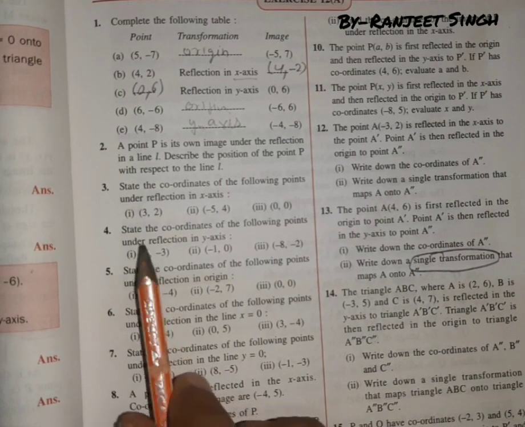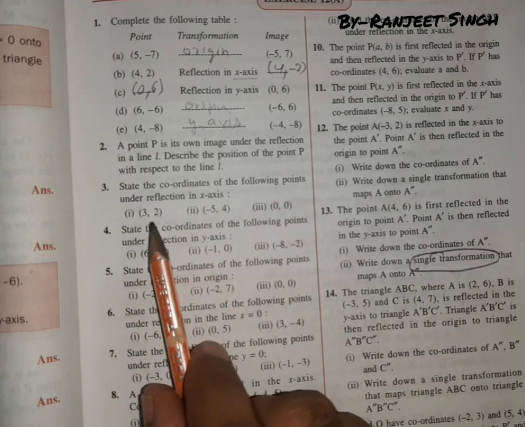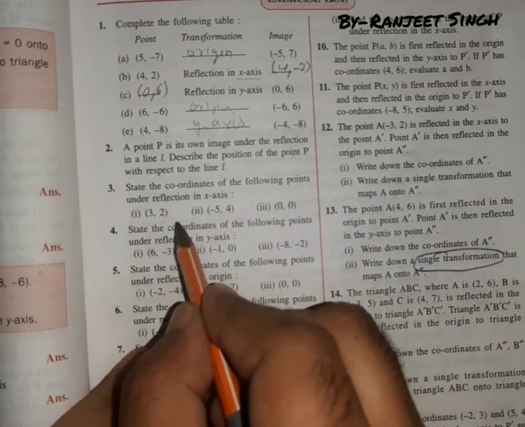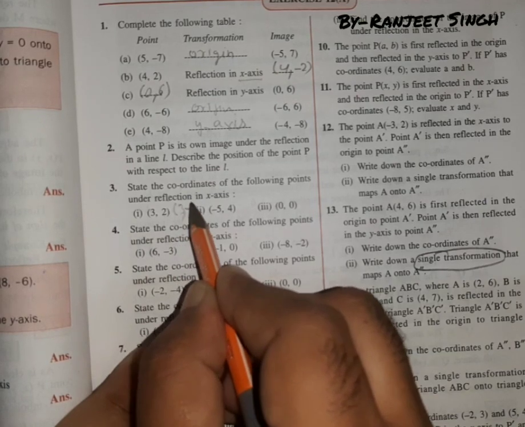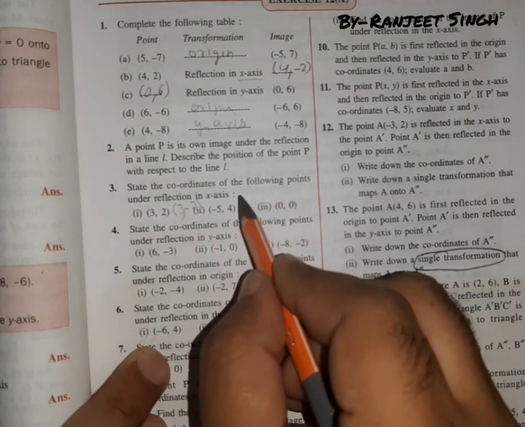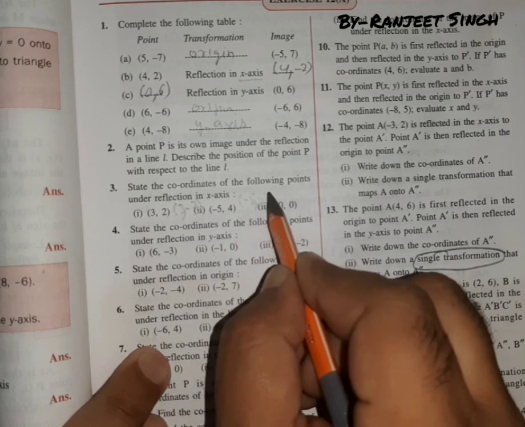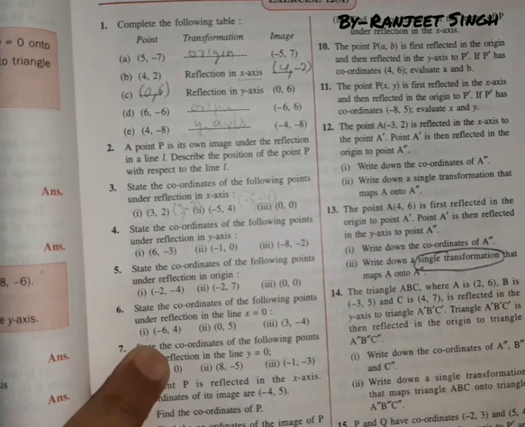Similarly, look at question number 3 now. The question is, state the coordinates of the following points under reflection in x-axis. So this (3, 2) will change to (3, -2), (-5, 4) will change to (-5, -4), and this (0, 0) is always invariant.